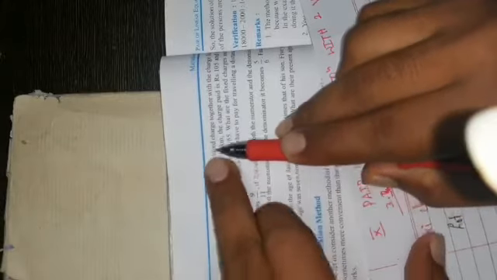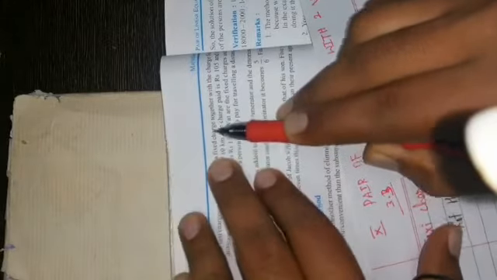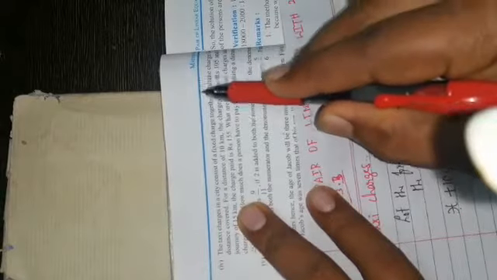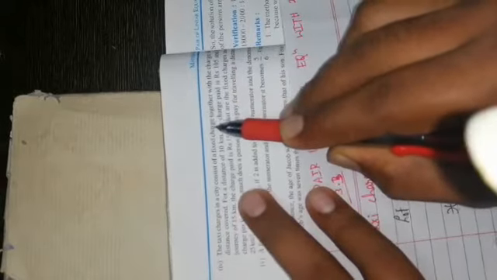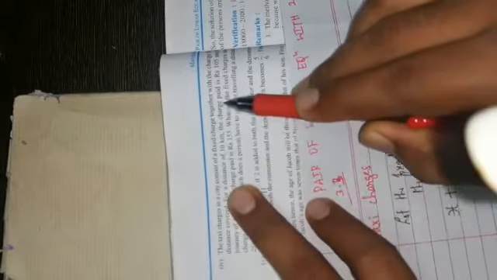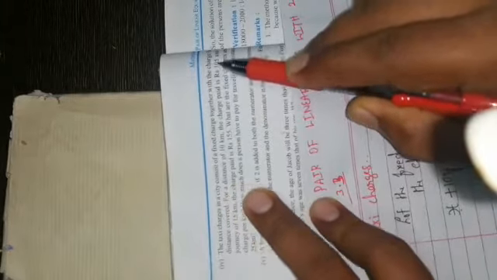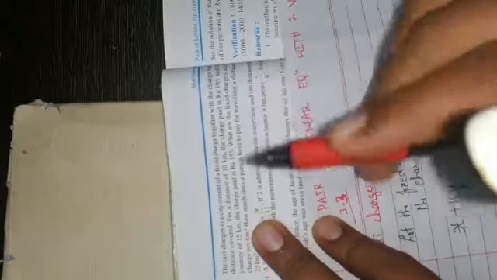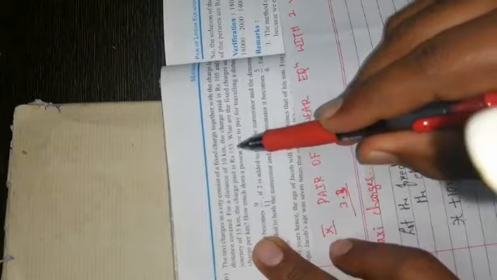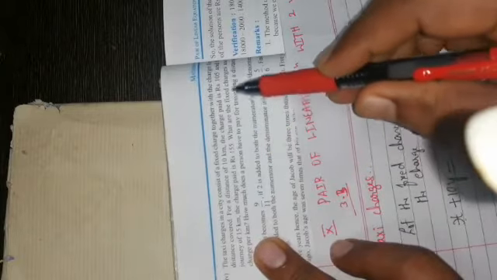The taxi charge in a city consists of a fixed charge together with the charge for the distance covered. Along with the distance covered, you have to pay a fixed charge also. So for a distance of 10 kilometer, the charge paid is rupees 105, and for a journey of 15 kilometers, the charge paid is rupees 155. What are the fixed charge and charge per kilometer?